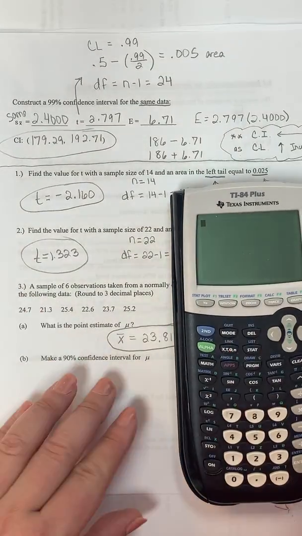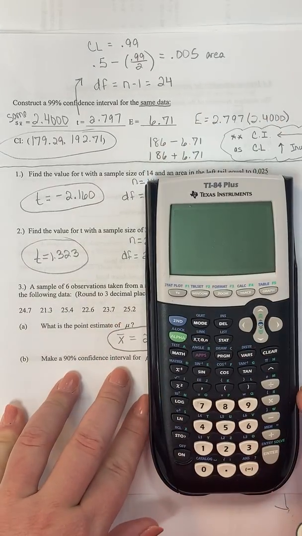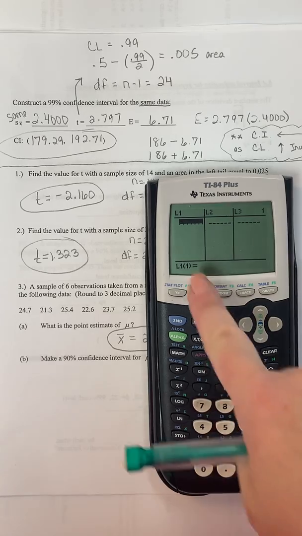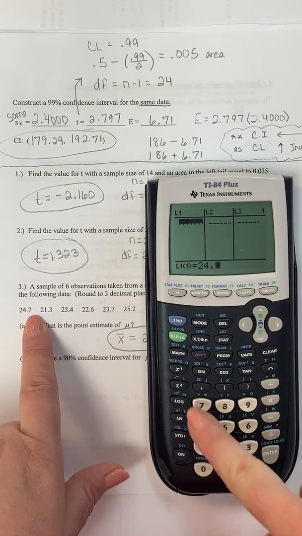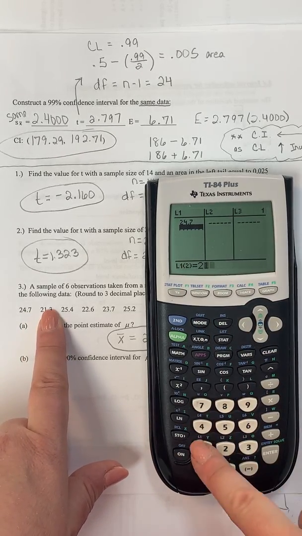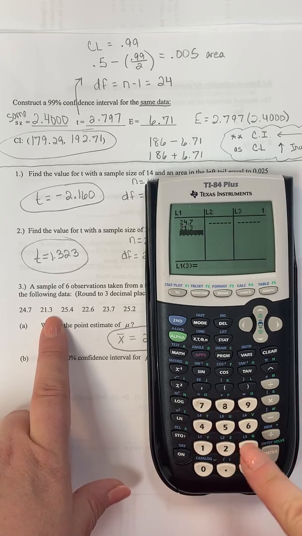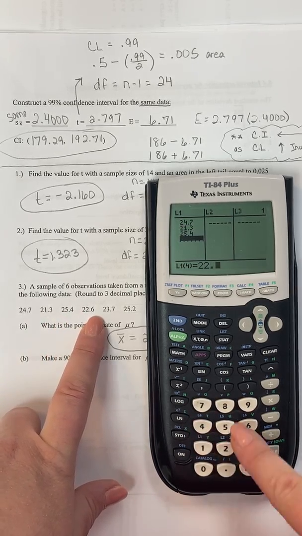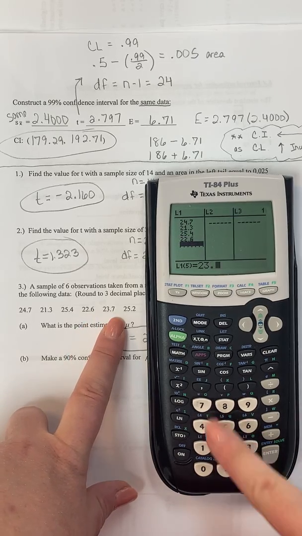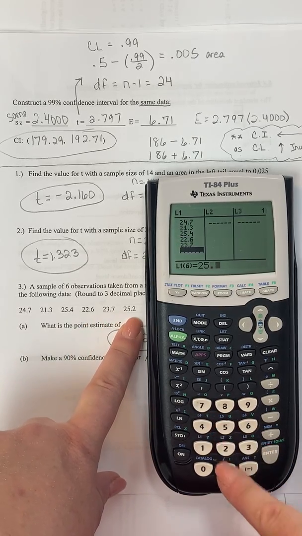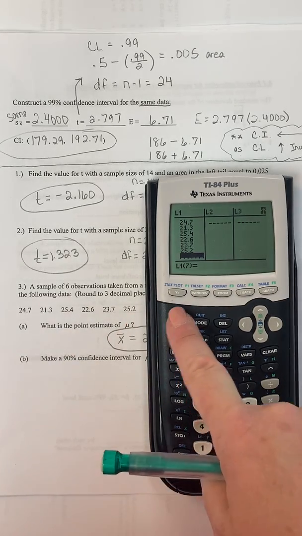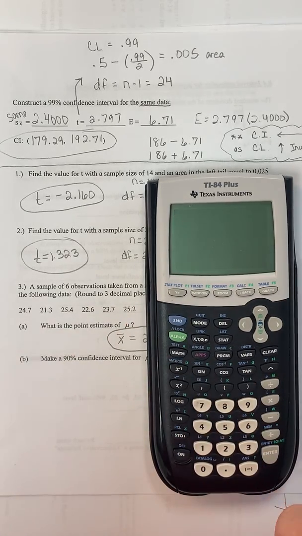So here we go. I'm going to go stat, edit. Here I am at L1. I'm going to enter 24.7, 21.3, 25.4, 22.6, 23.7, and 25.2. We're all in there now. Now we're going to quit.